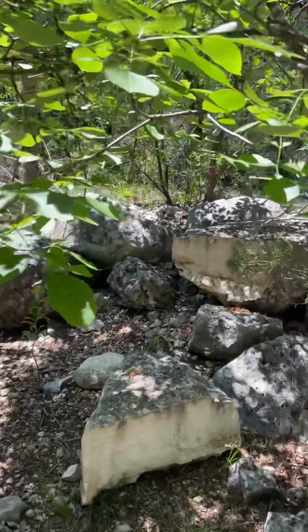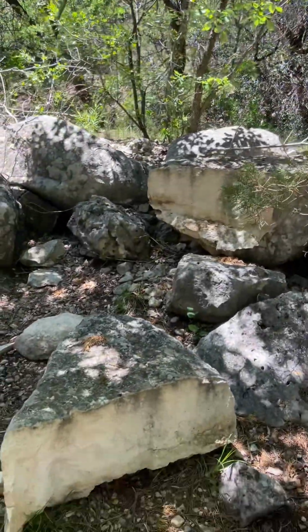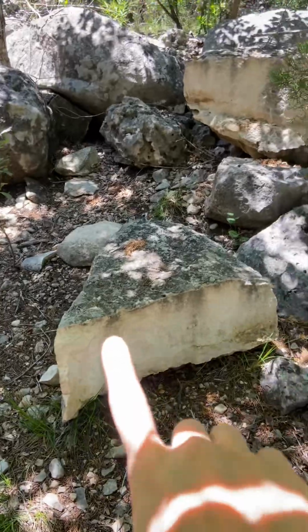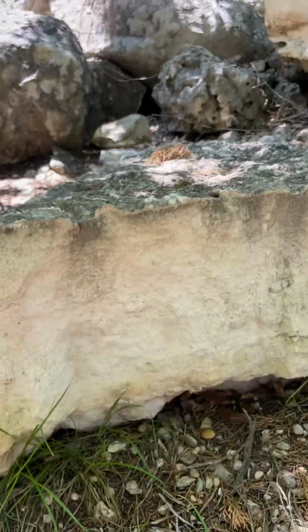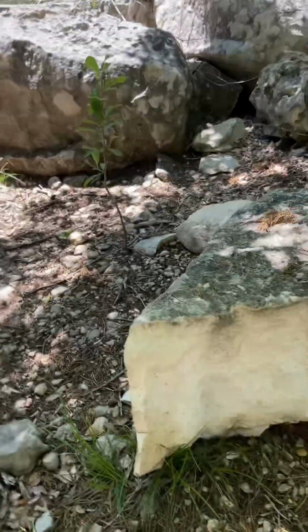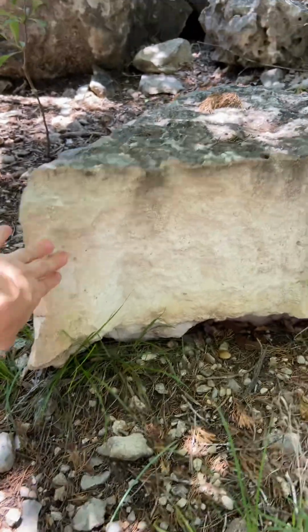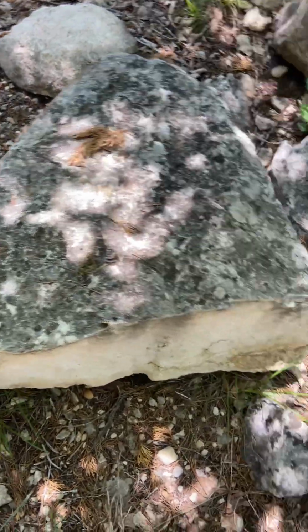Just a little further up the trail, we see some clear evidence of rockfall, where this piece of the rock was previously attached there and fell. It's very easy to tell because of the different colors. We can tell that this limestone has not been out very long, whereas this one has.